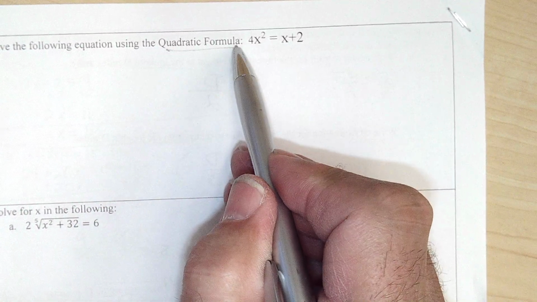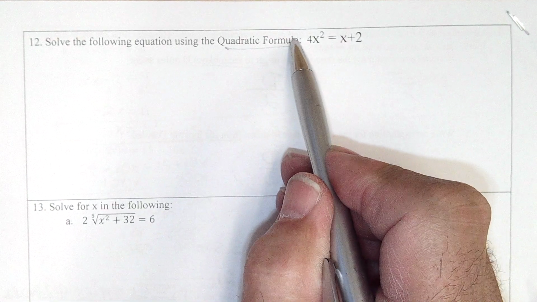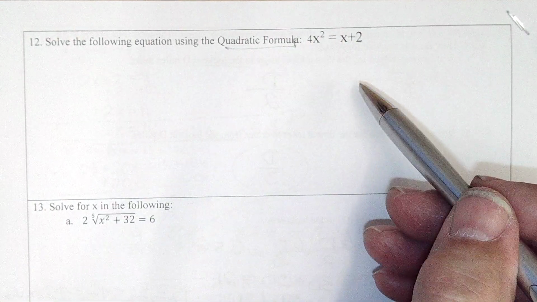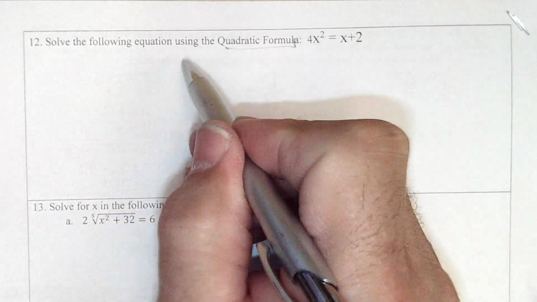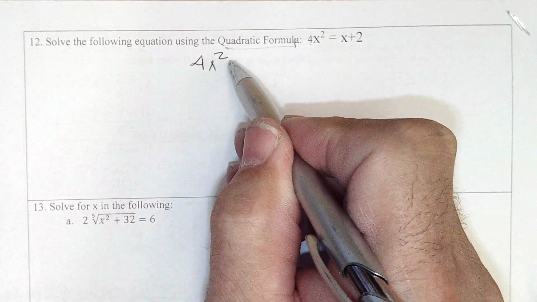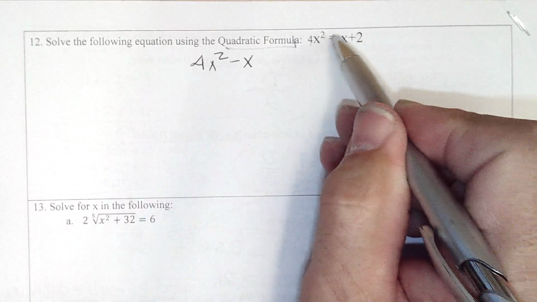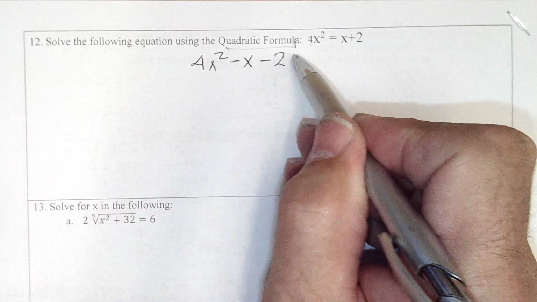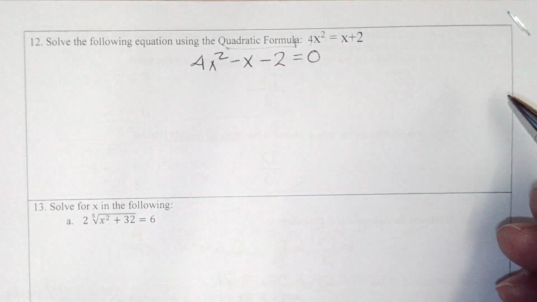Using the quadratic formula. Again, when you solve quadratics, you want them equal to 0. So we have 4x squared. I can subtract x from both sides, and I can subtract 2 from both sides and have it equal to 0.